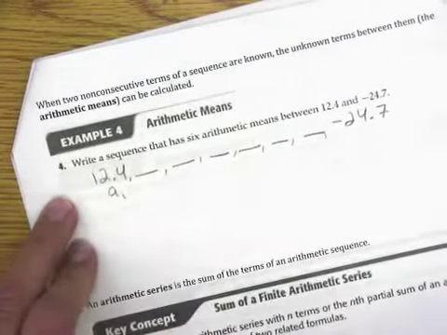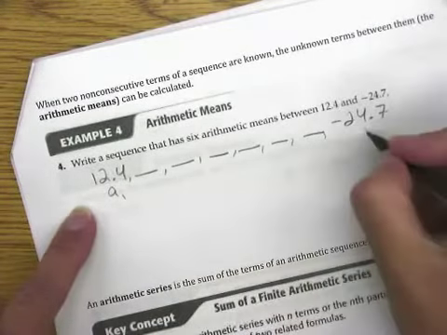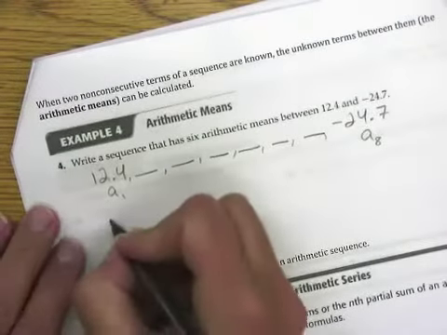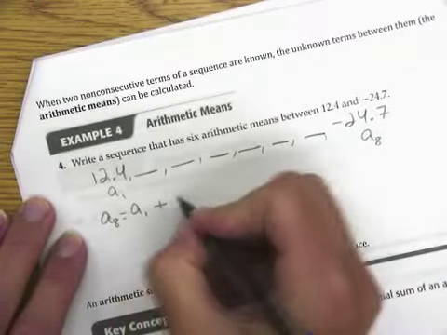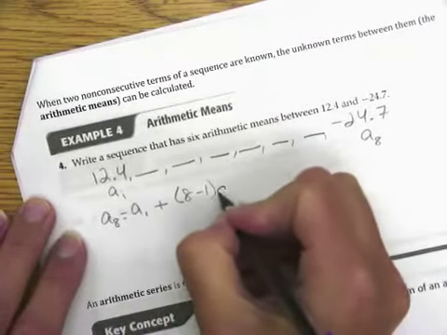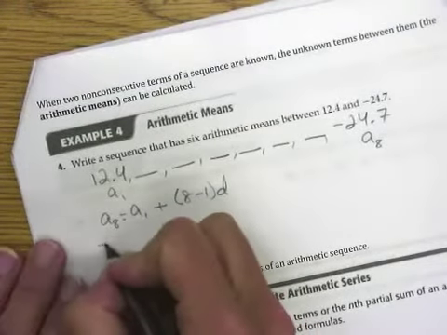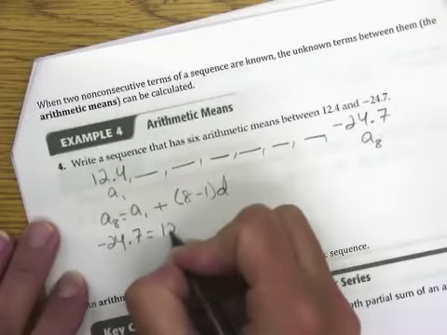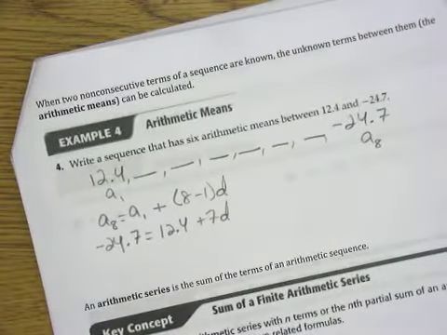Well, that means that this is my a sub 1, and this is my a sub 2, 3, 4, 5, 6, 7, 8. I need to find my common difference. So I know that my a sub 8 will equal my a sub 1 plus 8 minus 1 times that common difference. I substitute my values in and get negative 24.7 equals 12.4 plus 7d. And again, we solve this equation just like you did in algebra.